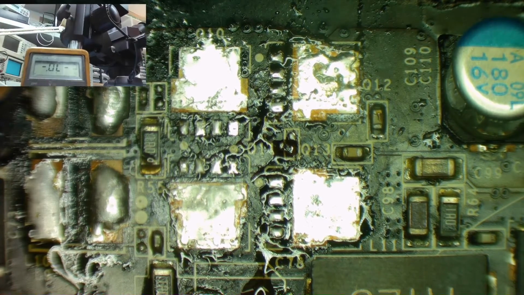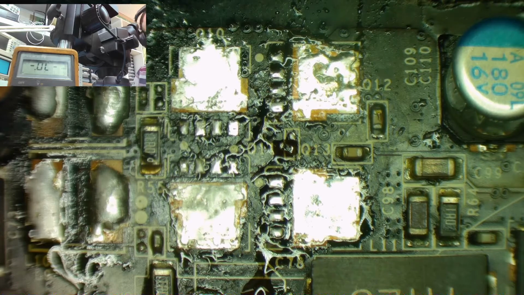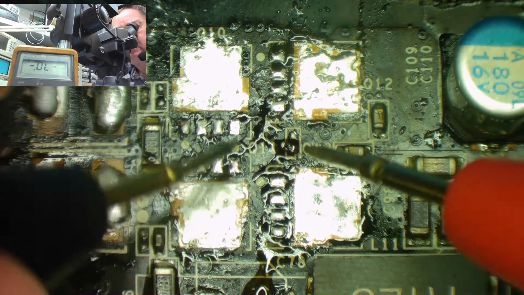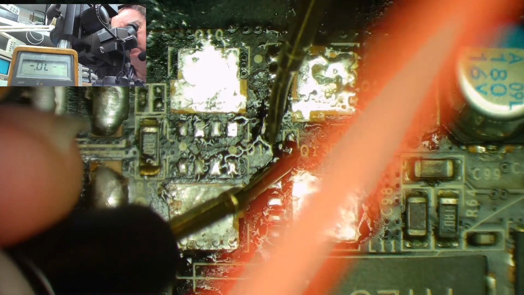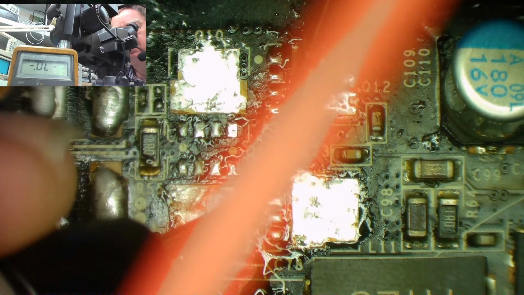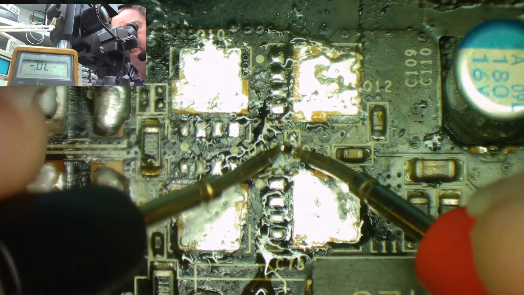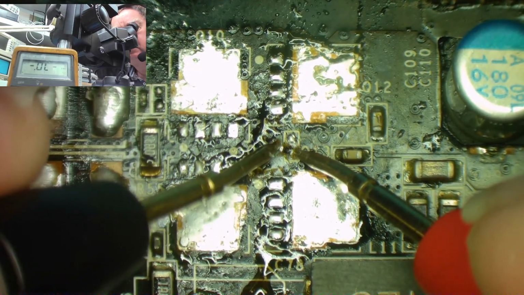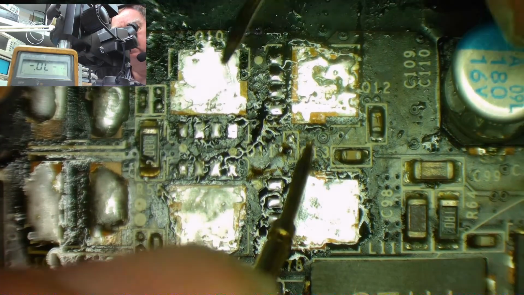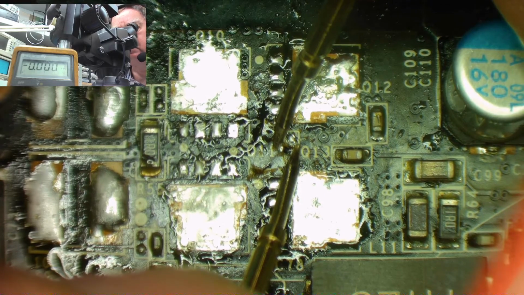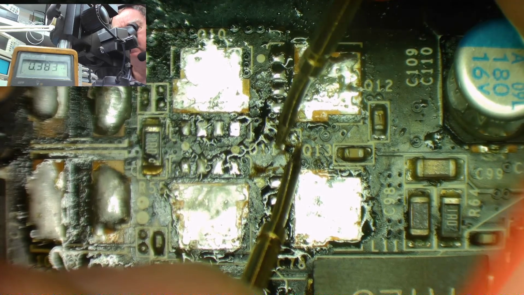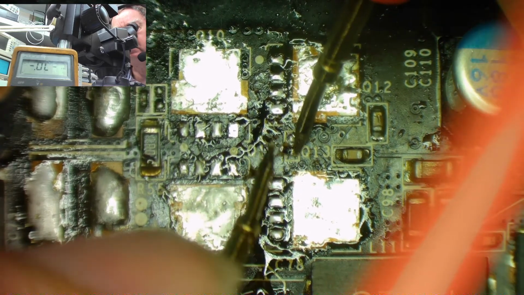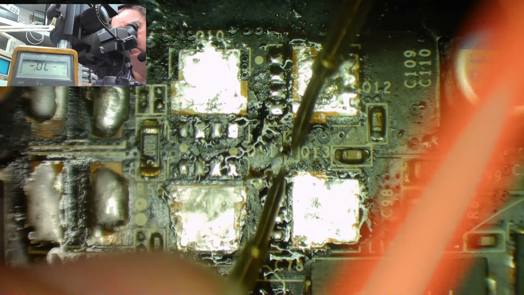So we should probably see a diode junction on that, I'm guessing. Get into the microscope again. So we should see a diode junction one way on this, I'm hoping. Not that way. That's reading short. Yeah, that reads short as well.